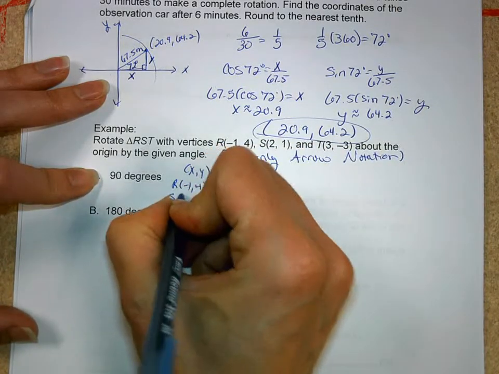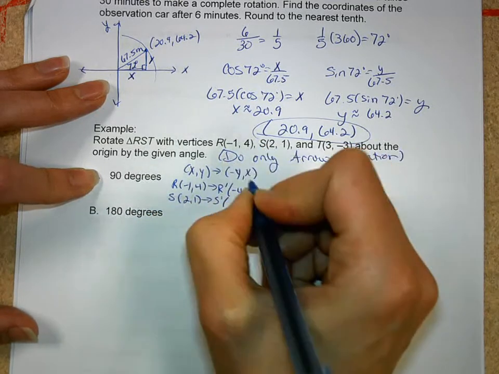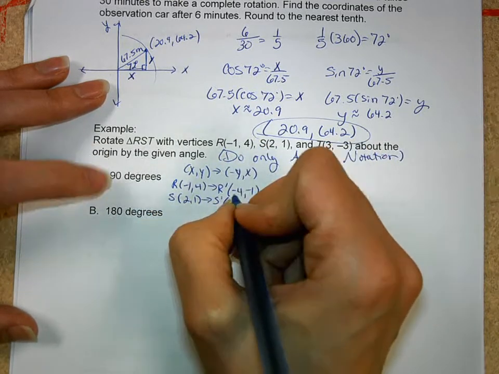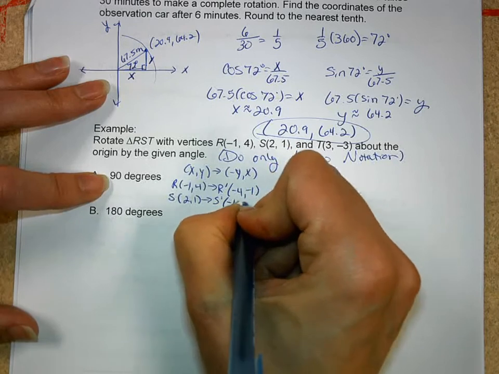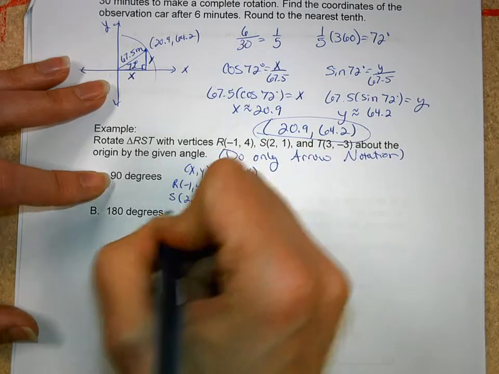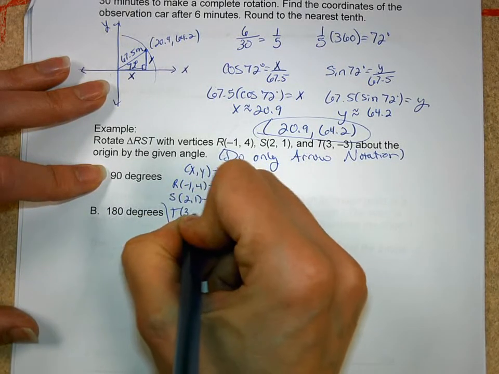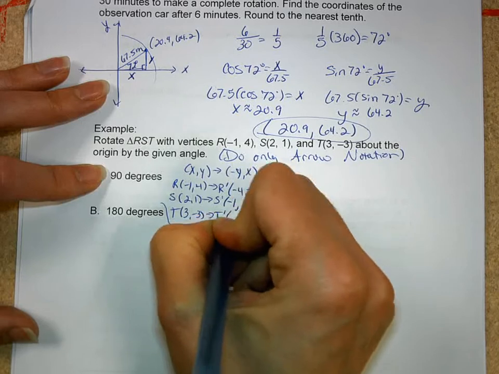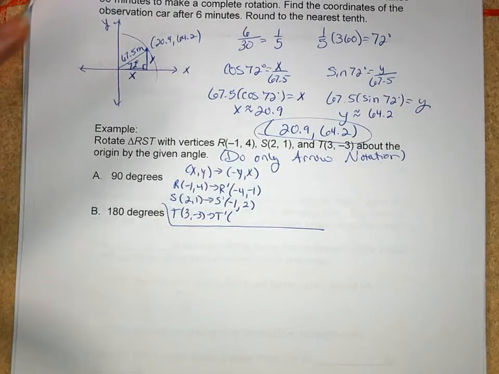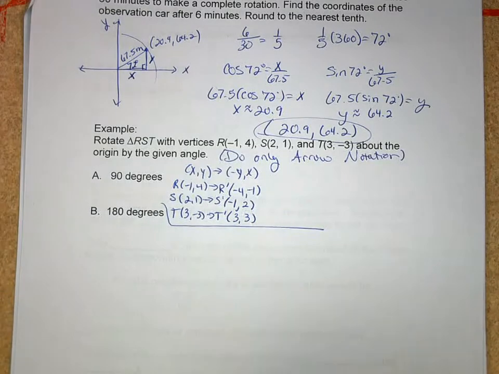I'm going to do S is at 2, 1. S prime is going to end up being negative 1, 2. And then I'm going to do the other one over here. And then T, we'll do it right here. T is over here at 3, negative 3, and T prime is going to end up being 3, 3. So that gives you the idea of where we're working with our primes with this one.